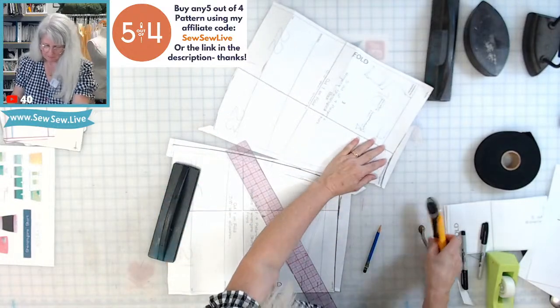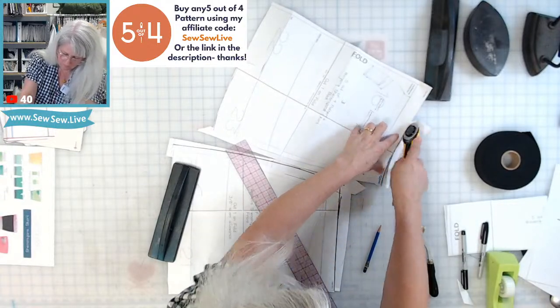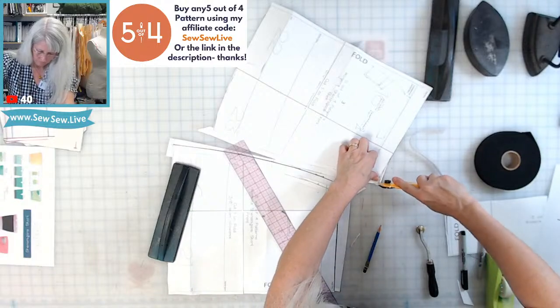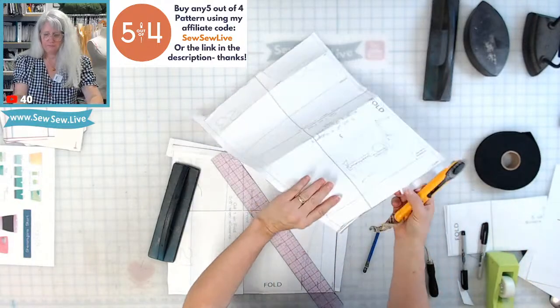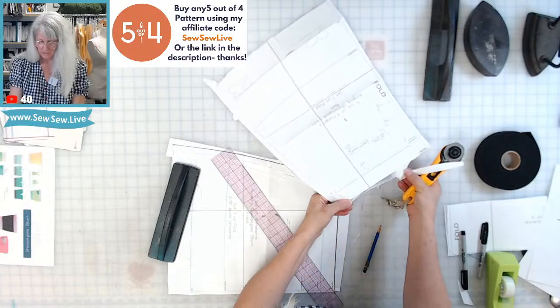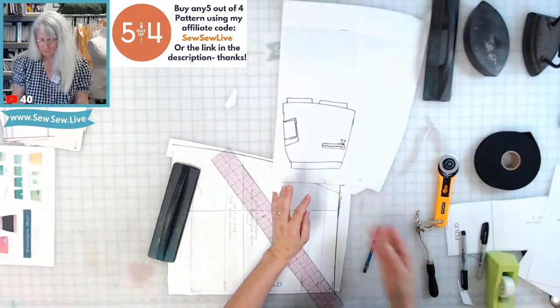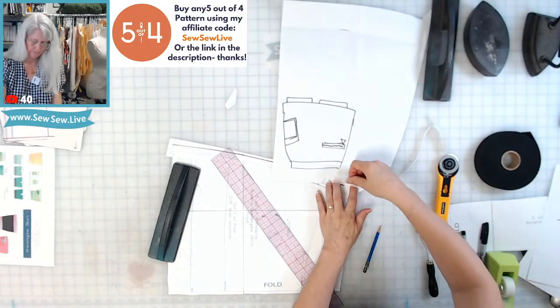And now we have a better idea of what we're looking for. So I added a good 3/8 of an inch there. Again, I didn't secure my little piece of paper back here.